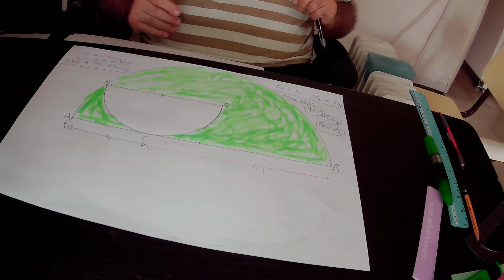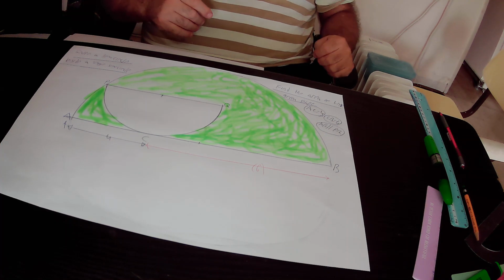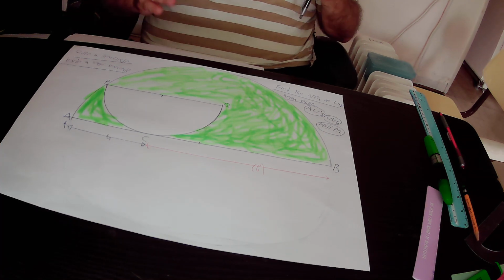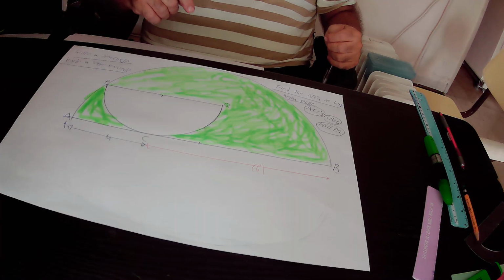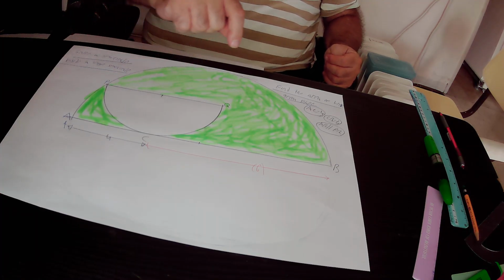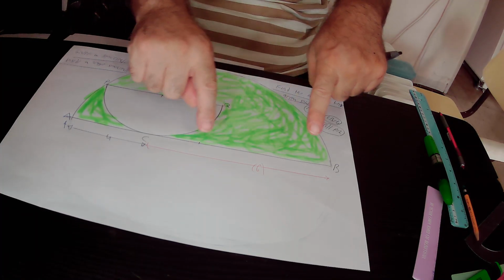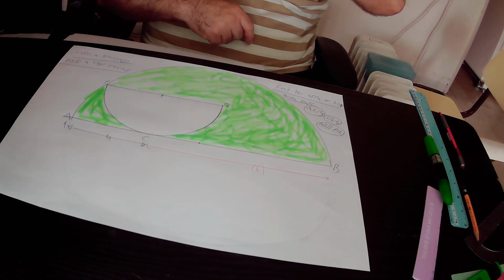Therefore, this is actually a very easy question to solve, because we have only one variable to find out, that is the radius of this small semicircle. We already found out that the radius of the big semicircle is 5.